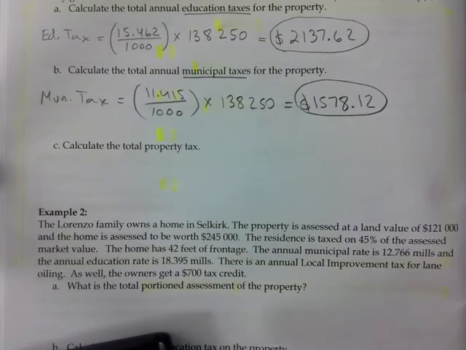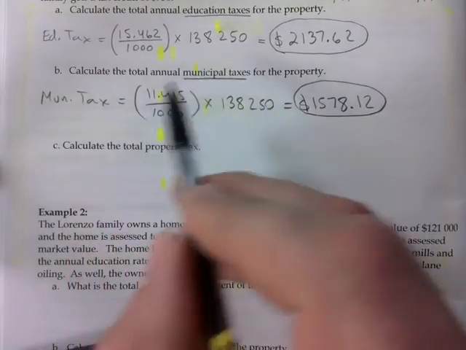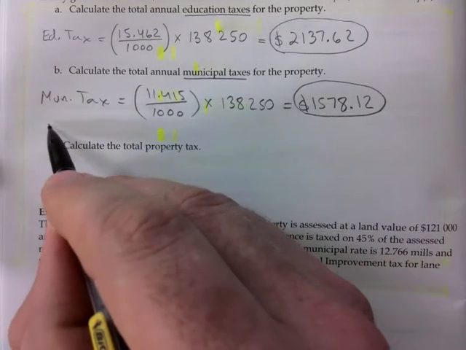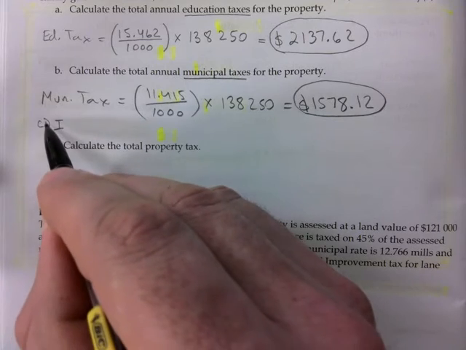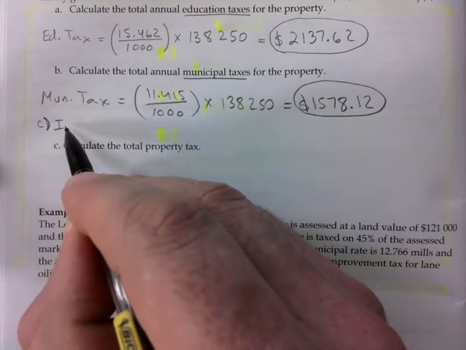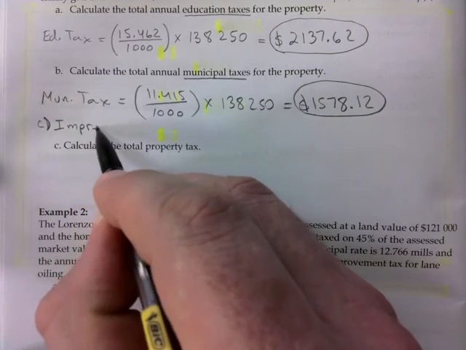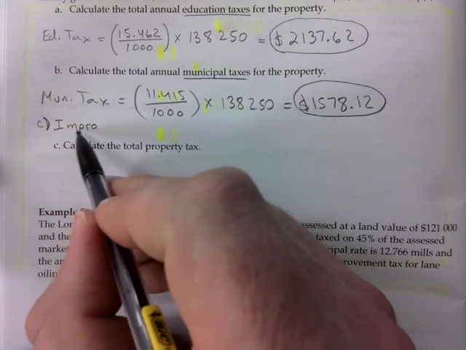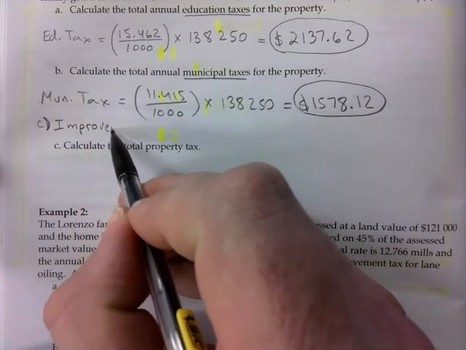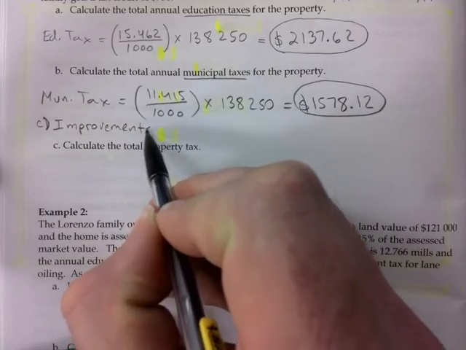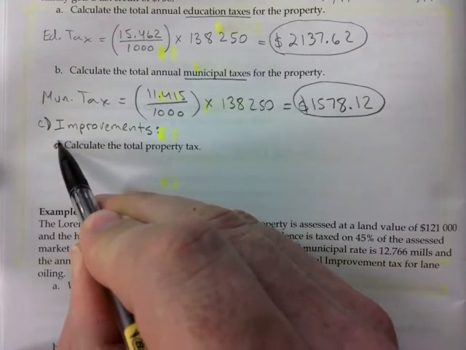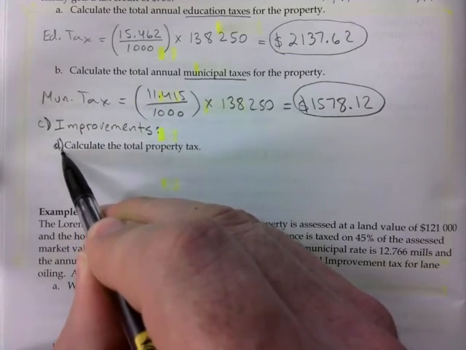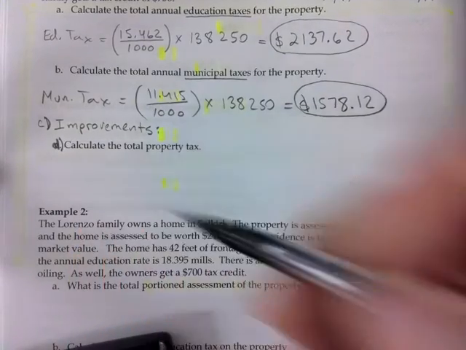And here's where I need to make a little change. Under municipal taxes, I'd like you to also take care of the improvements. So we're going to make a C, insert that C section there. Improvements. Okay, write that in there. Improvements, we're going to take care of that. And so calculate the total here will turn into D. Right, I'm turning that into a D there.